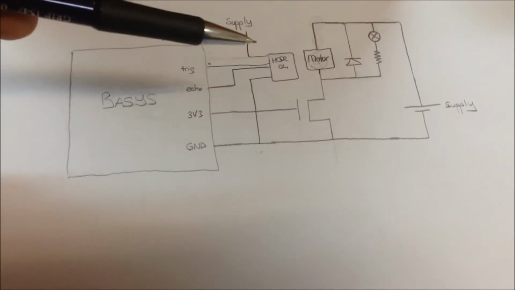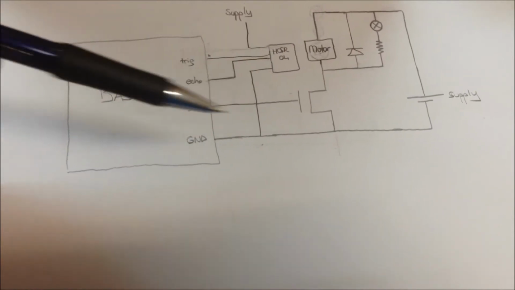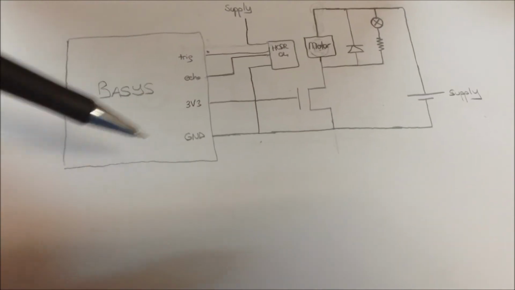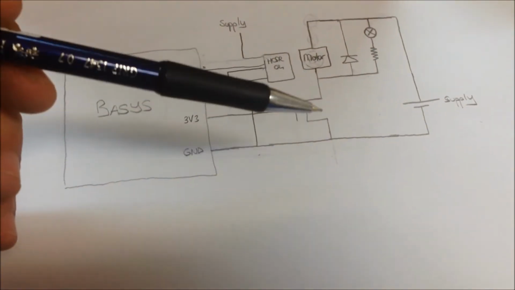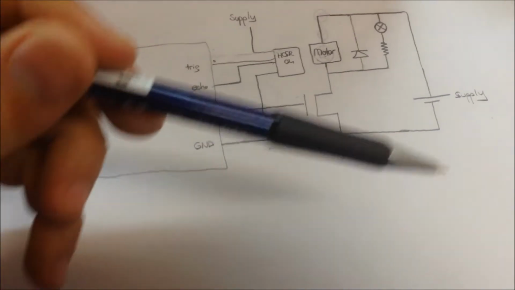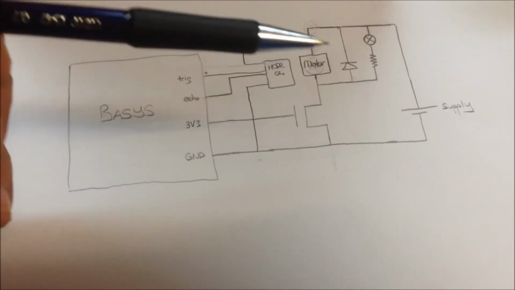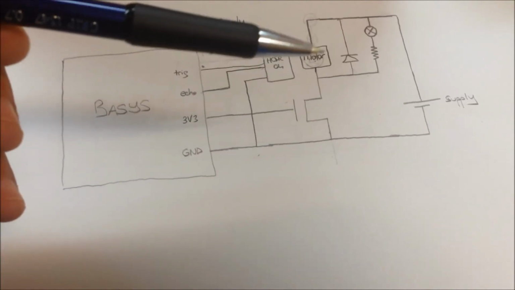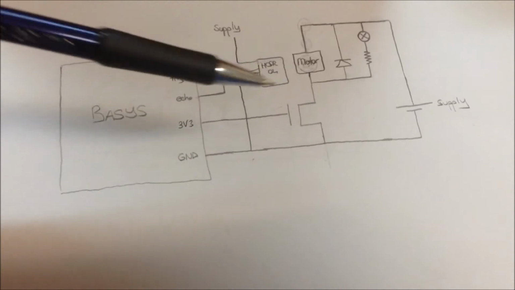If there is an object that is caught by the sensor, then the Basys 3 is coded to make an output of 3.3 volts to the MOSFET and connect these two, drain and source, which makes a complete circuit on the right hand side. And if there is a complete circuit on the right hand side, the motor is taking the voltage from the supply and starts to work.